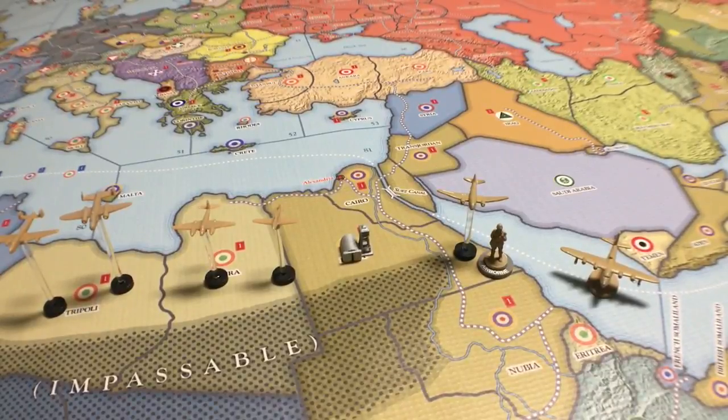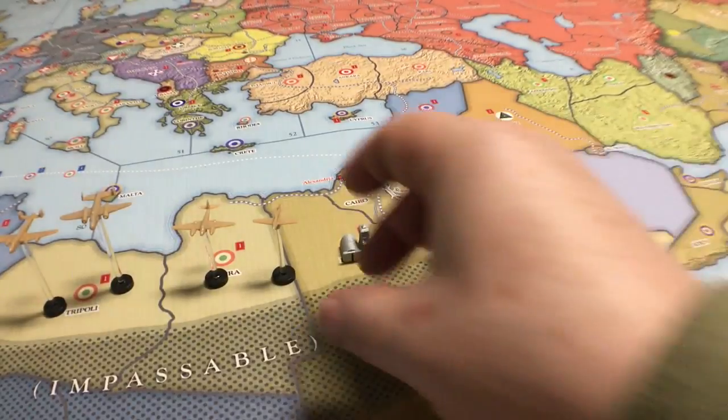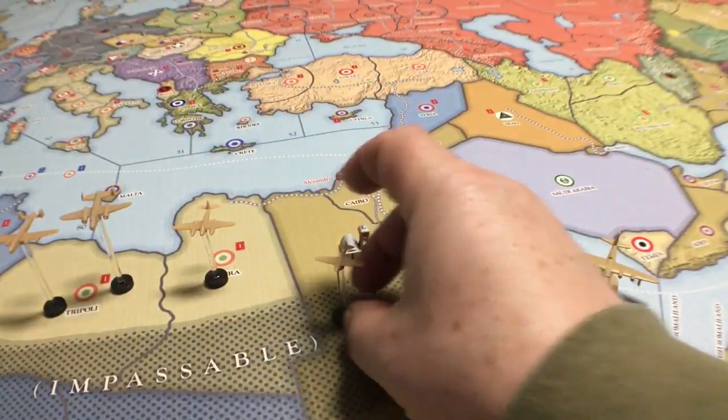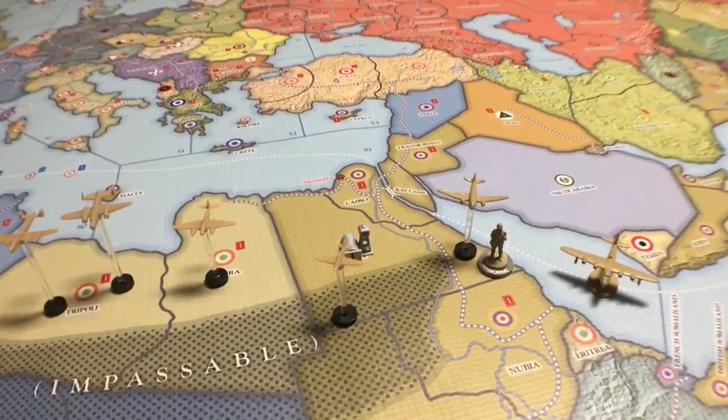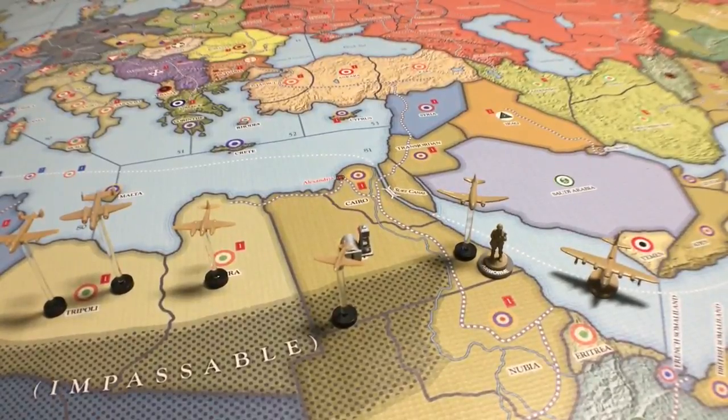So anyway, let's get into fighters first, because this is your basic aircraft, okay? They represent the propeller-driven interceptor. You can land them on carriers. They can attack ground units. They can attack other planes. They can attack naval units. So they're pretty versatile. They'll attack anything.